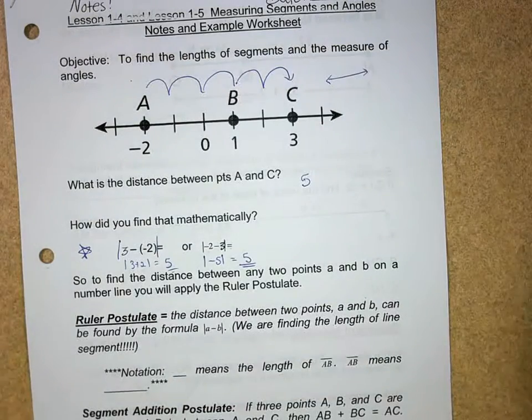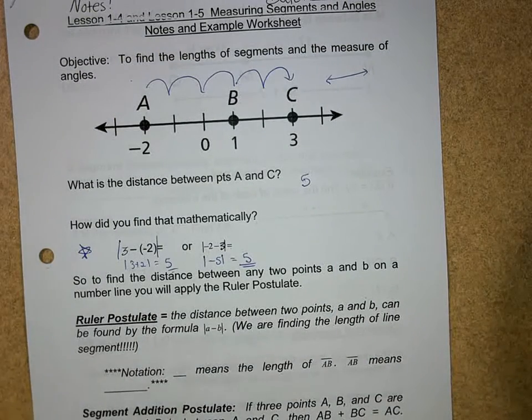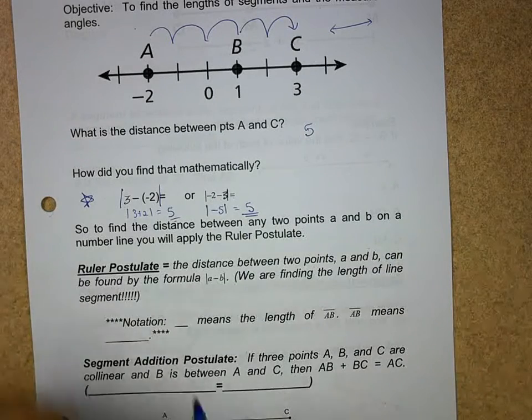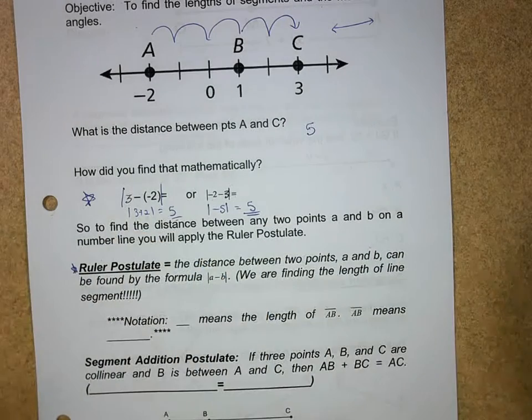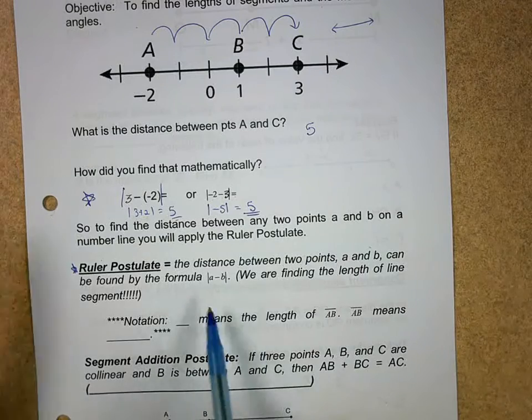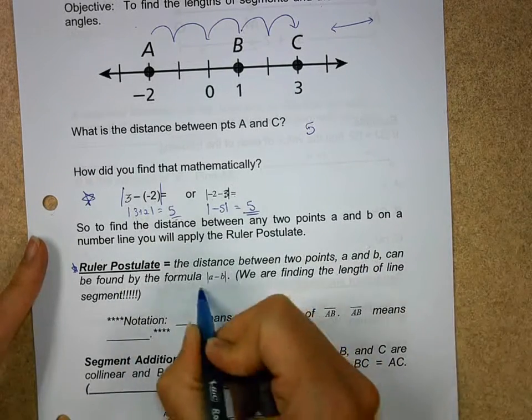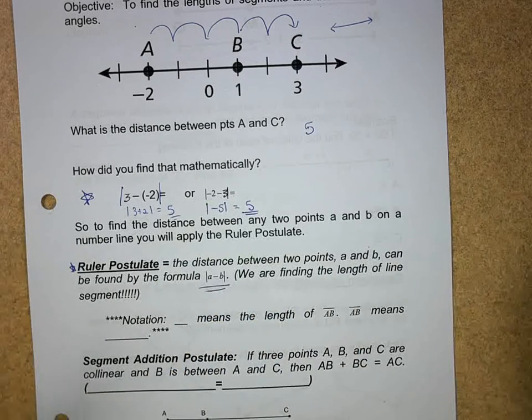You're going to have to show me work even when it seems that simple, of being able to find the distance between the two. Now the fact that we can find the distance between the two is called the ruler postulate. Now, look at what it says. The distance between 2 points A and B can be found by the absolute value of the difference of their coordinates. We find the length of a line segment. So remember, line segments are finite. We can measure them, which is very good.